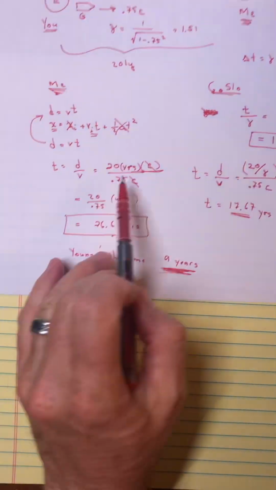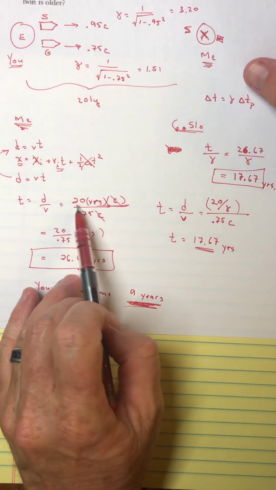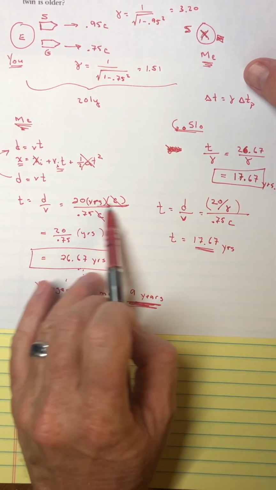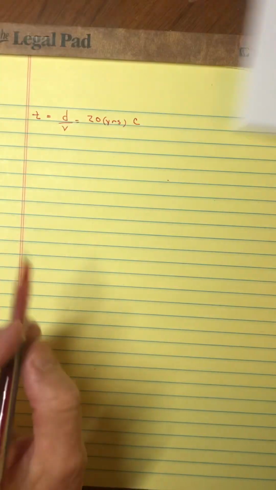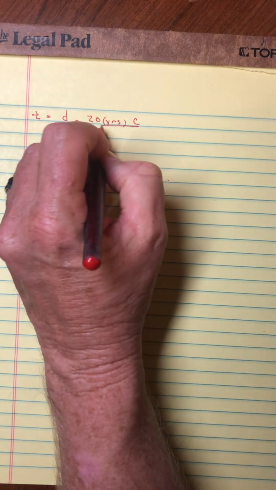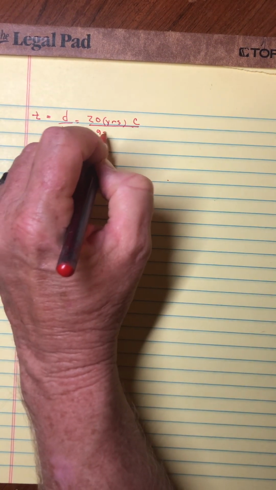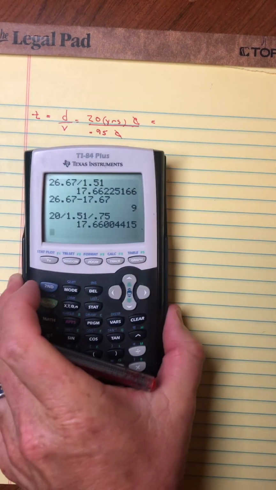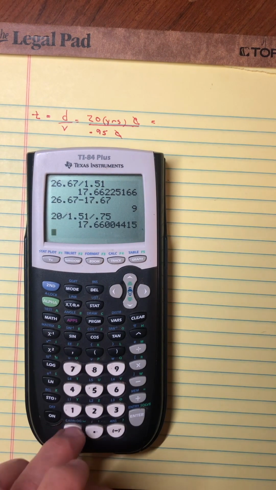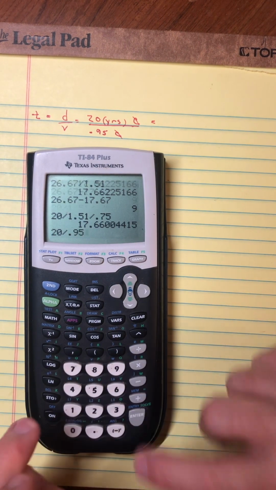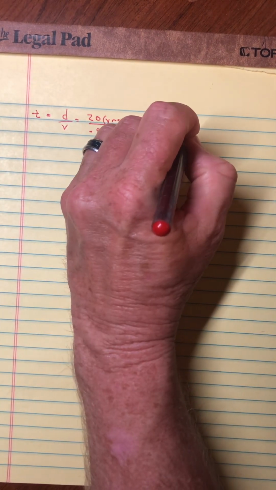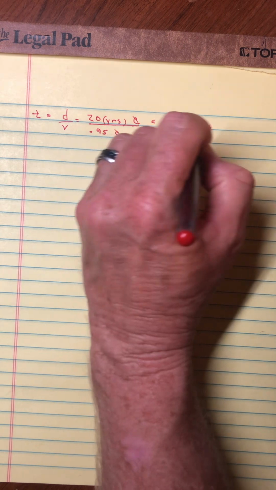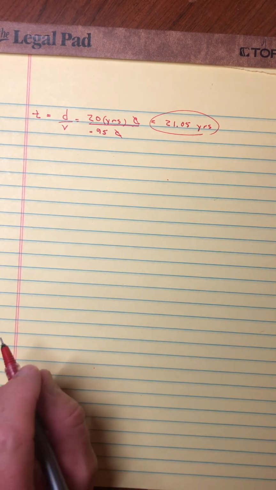So I'm doing the same thing that I did right here, the time and the speed of light. And so it's 20 light years. But of course, it's 0.95 c. And this is kind of a convenient way of using the units. The c's cancel off, and so I get 20 divided by 0.95. And we're looking at about 21.05 years before Speedo would get to me.